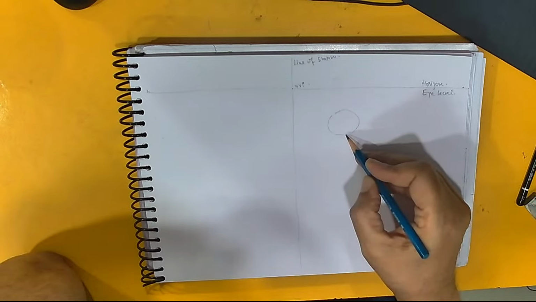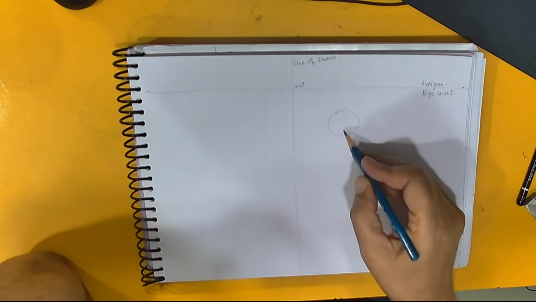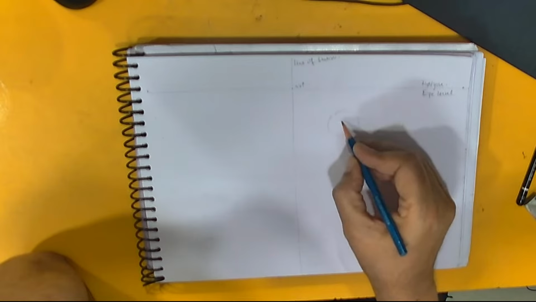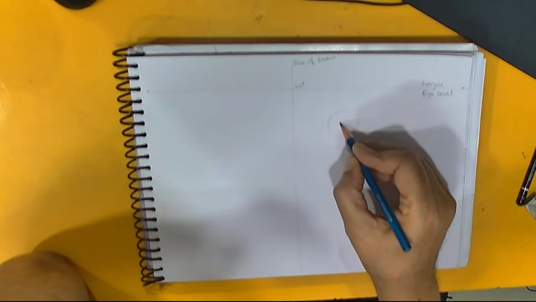This is the place for the hero to settle down. Think that this is the same level. That means the eye level.